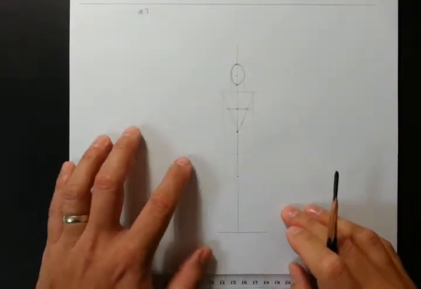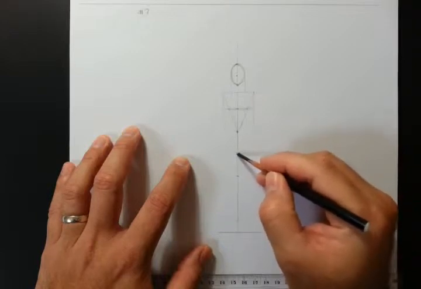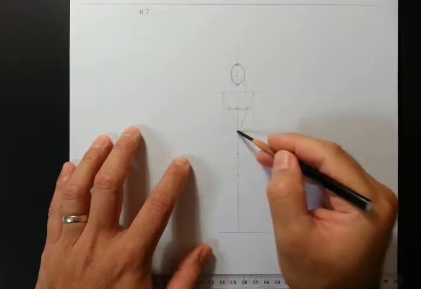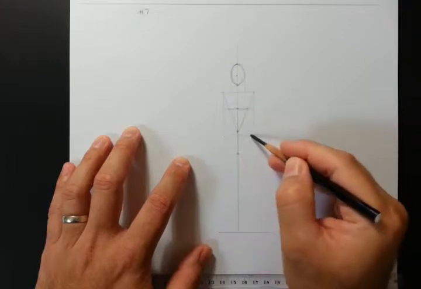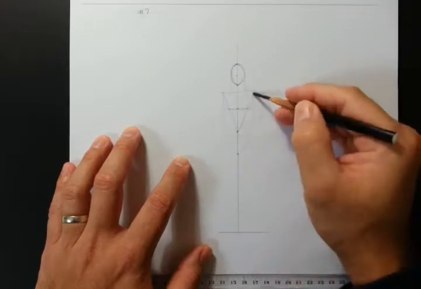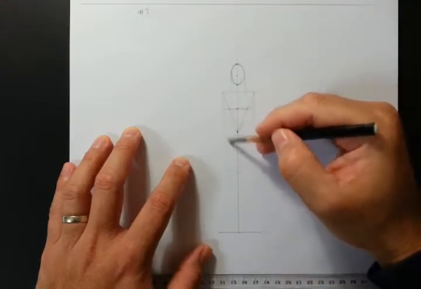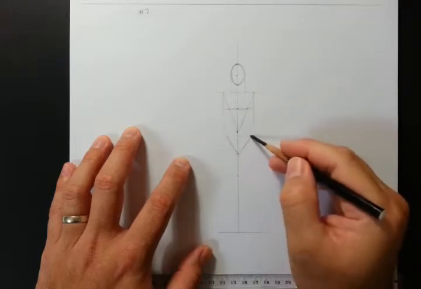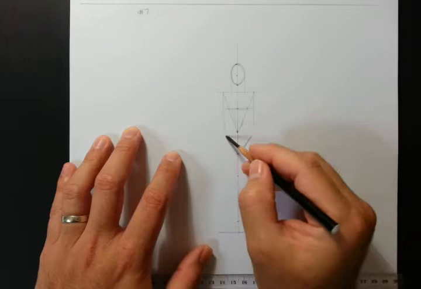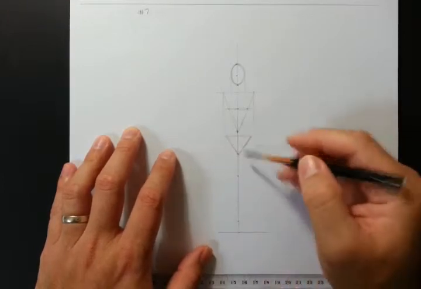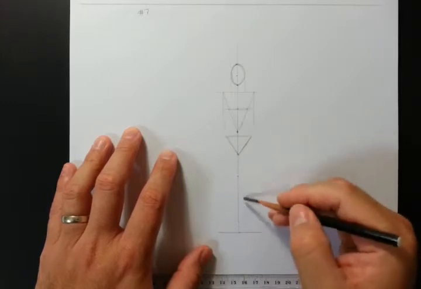Now, we were looking at where the bottom of the groin is, right there. So just below your navel is your waistline. So we'll have that the same width as your shoulders, or pretty close to it. And we'll give it like an underwear for now. Okay, so we're slowly refining the drawing a bit.